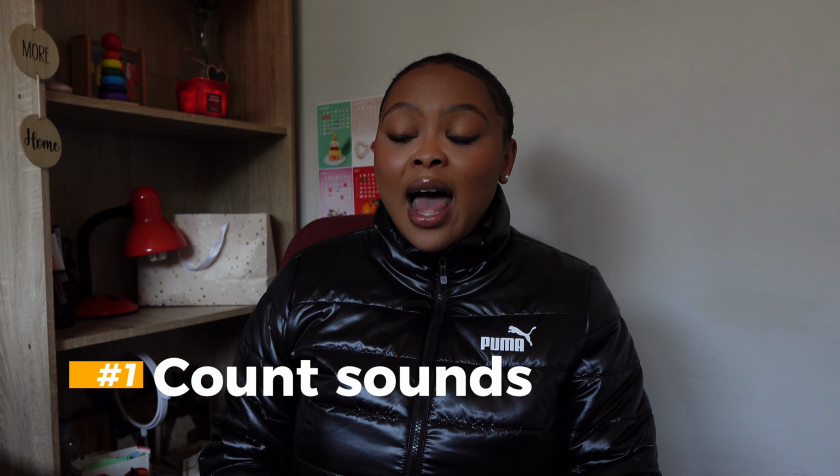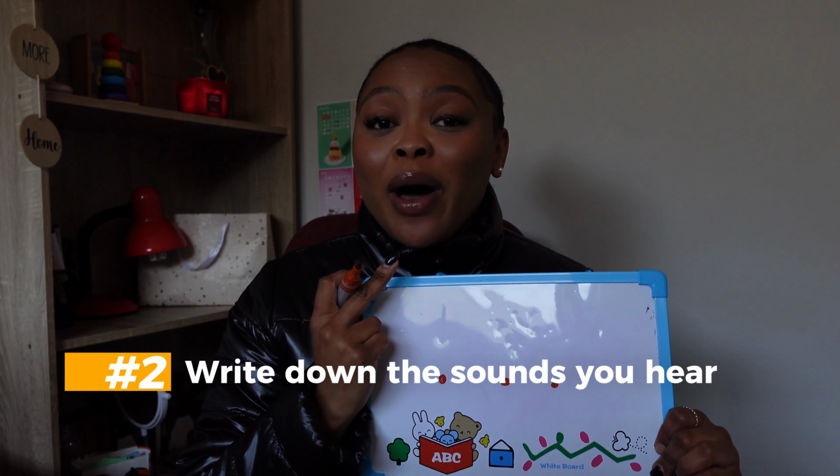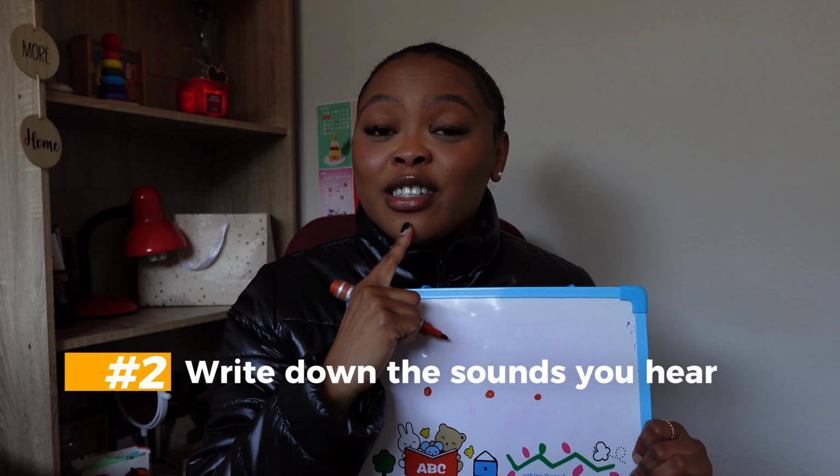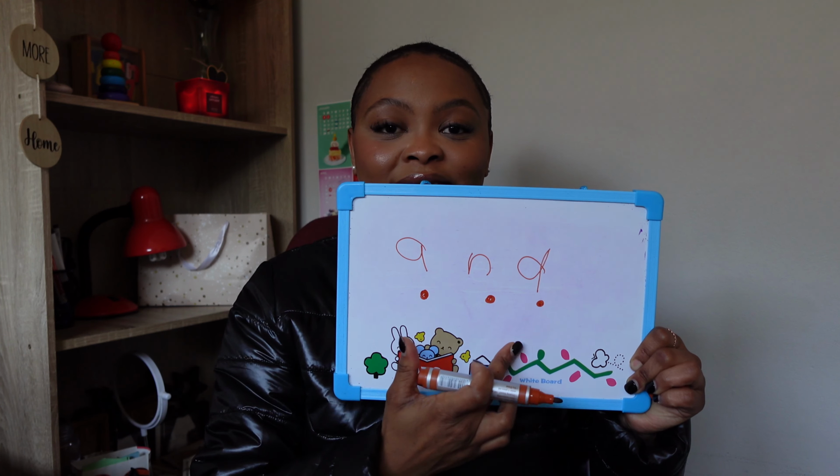Let's get into the second word. The second sight word that CAPS recommends is the sight word and. Remember, the first step is to count how many sounds you can hear in words. So in the word and, I can hear the sound a, n, as well as the sound d. So a, n, d. Three sounds. So I'm going to make 3 dots representing each sound that I can hear. And you're going to go ahead and represent the sounds that you are making with your mouth in actual letters. So a, n, d, and when you blend that, and.